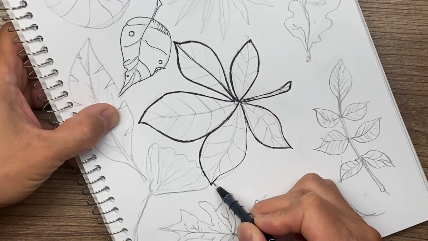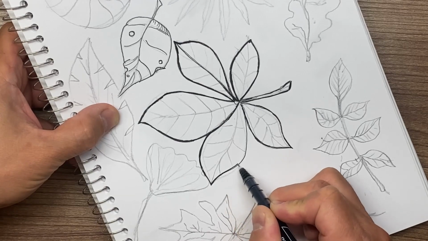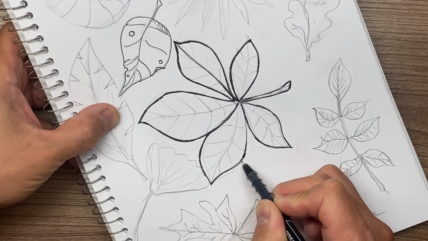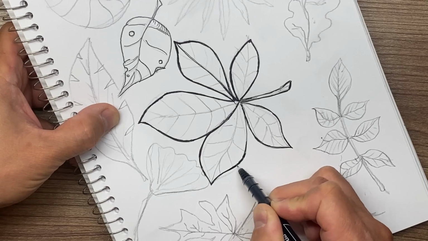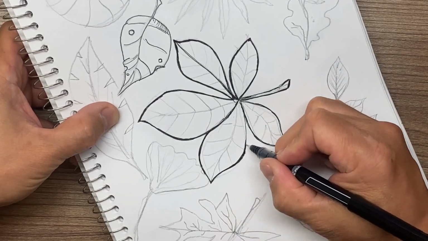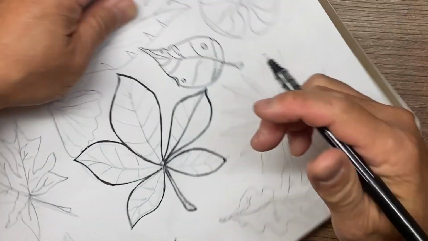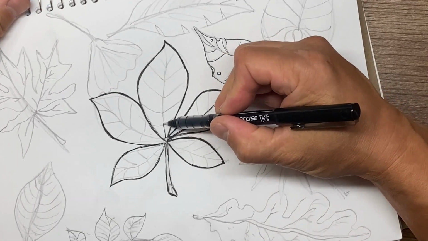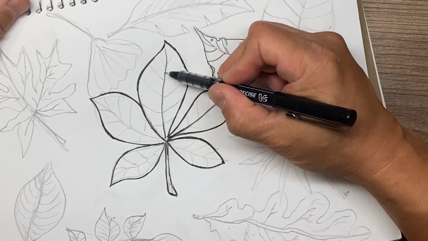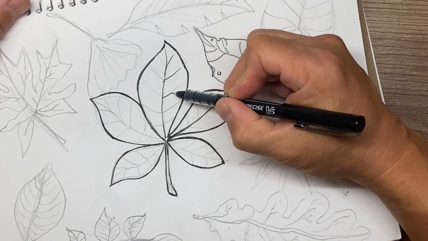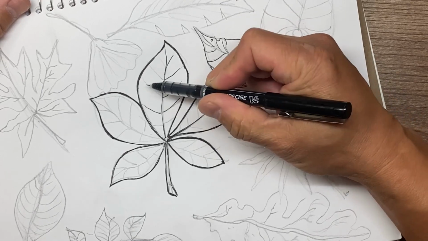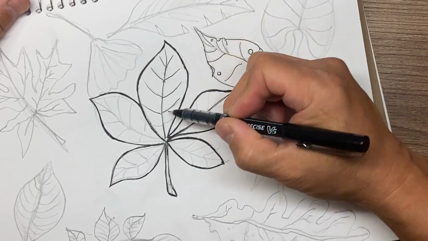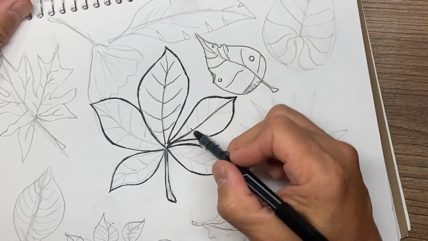And it can be tapered. So I can start off thin and then go thicker and go back to thin. All right, for the center lines here, I'm just going to keep it fairly thin. There we go.